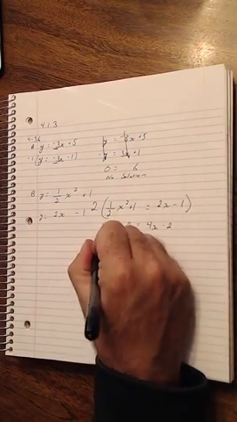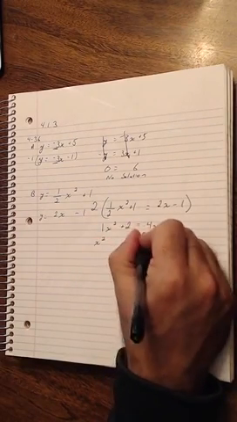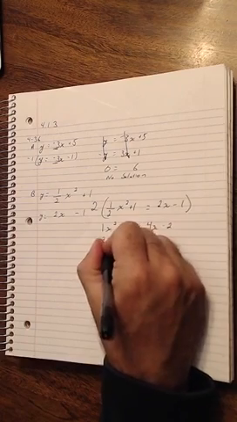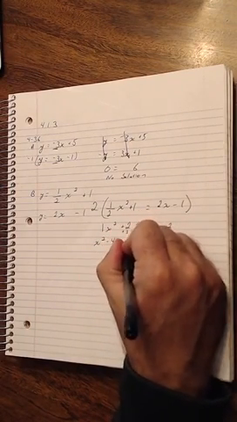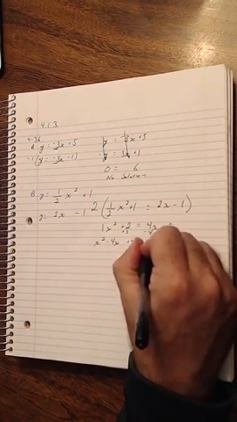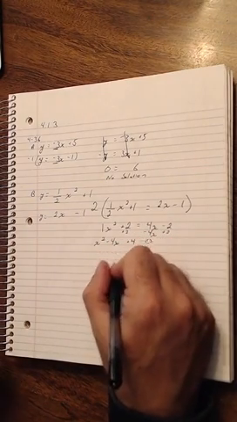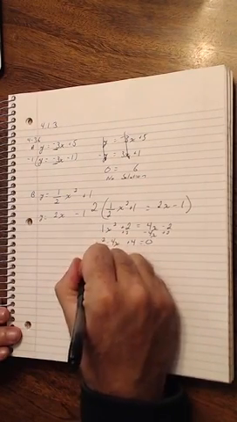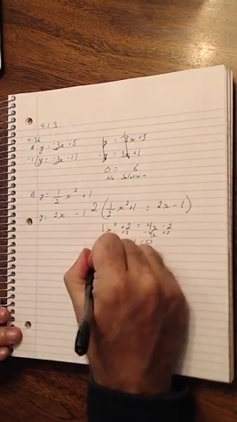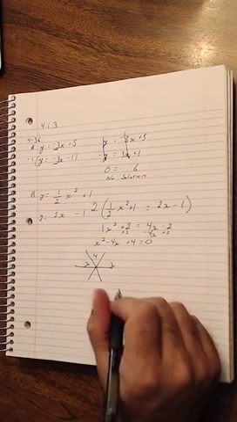Now I've got x squared. I'm going to subtract 4x, minus 4x. I'm going to add 2 plus 4 equals 0. Now I can snowflake this. A times C is 4.